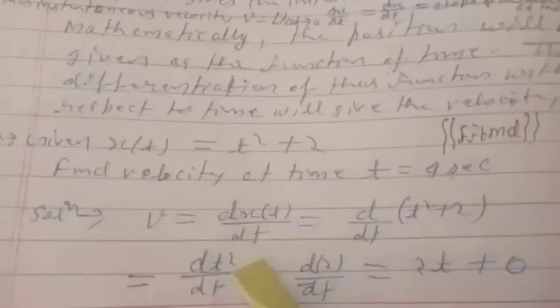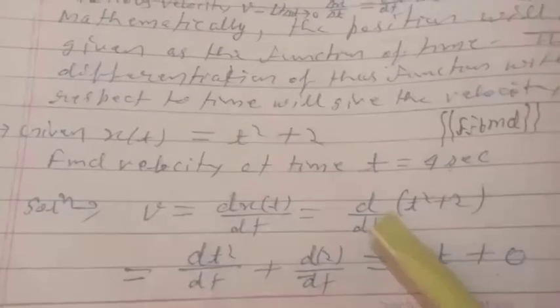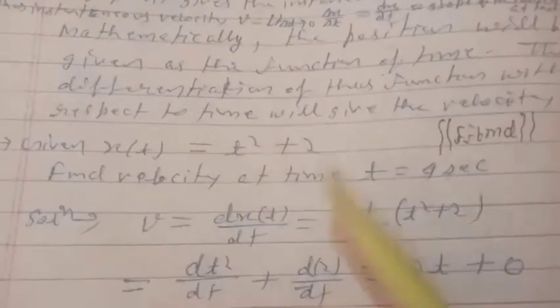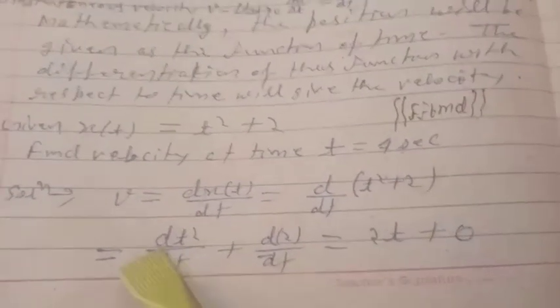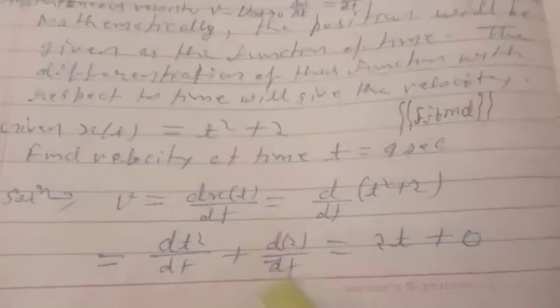v equals dx by dt, where x is the displacement as a function of time. We put the value of x(t) and take d by dt of t square plus 2. The differentiation of t square is 2t, and the differentiation of 2 is 0, so we have 2t plus 0. This implies instantaneous velocity is 2t. Now put the value of t as 2 seconds. So v equals 2 into 2 equals 4 meter per second. Answer.